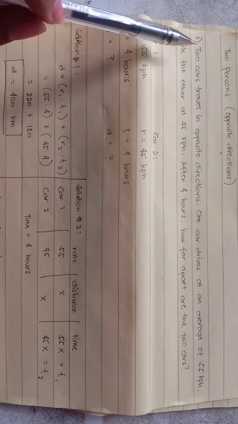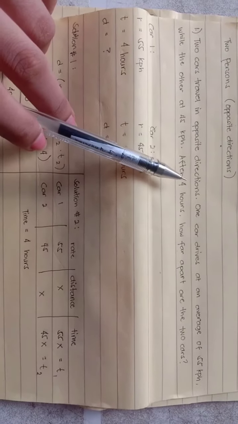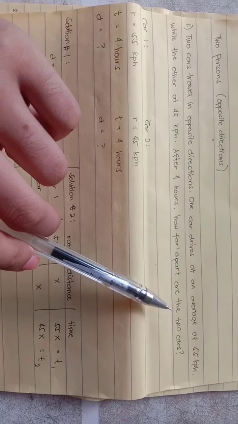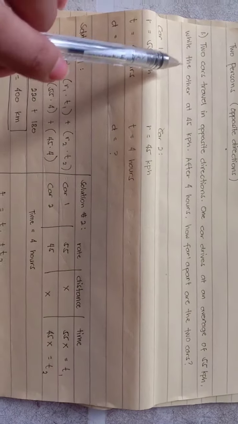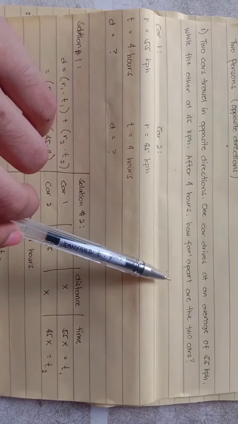So, two persons naman tayo. Opposite directions. When we say opposite directions, pupunta ka dito, pupunta siya doon. Okay? Then, we have here, number 1: 2 cars travel in opposite directions. One car drives at an average of 55 km per hour, while the other at 45 km per hour. After 4 hours, how far apart are the 2 cars?